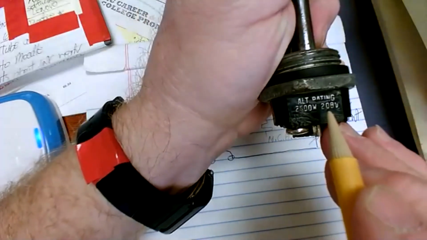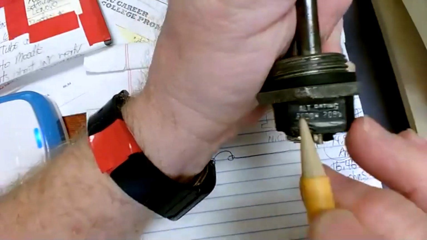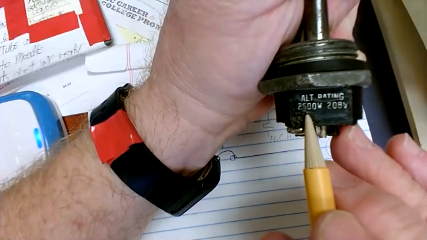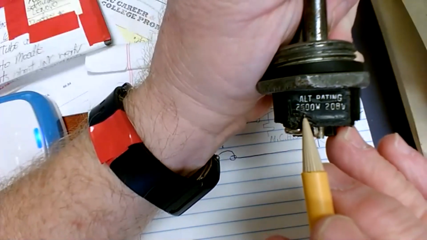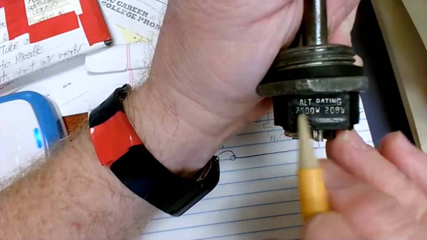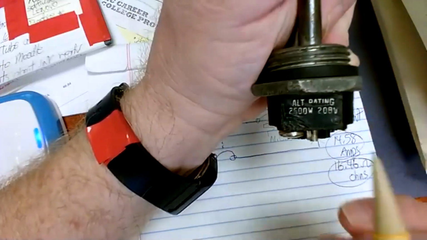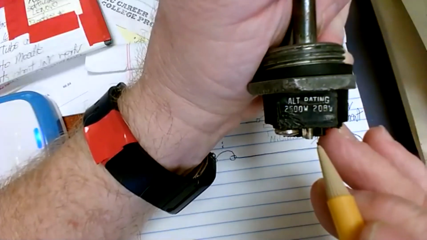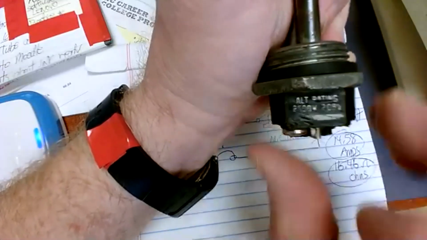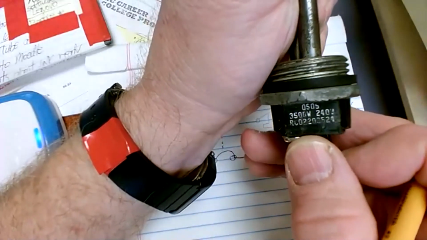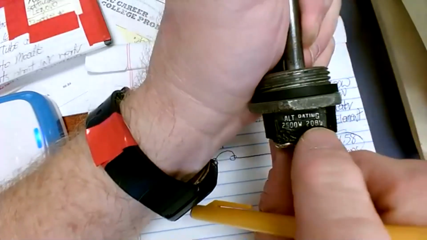So if you apply 208 to it, what's the wattage consumption? 2,500. Right, 2,500 watts. So it draws 1,000 fewer watts at 208, 2,500 watts versus 3,500 watts. That's a big difference with a small amount of voltage difference.